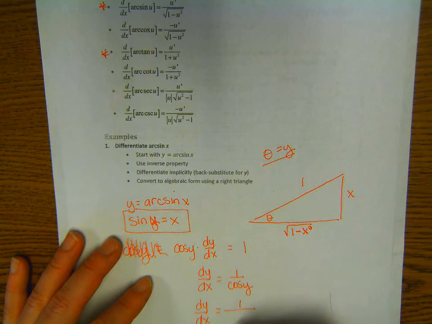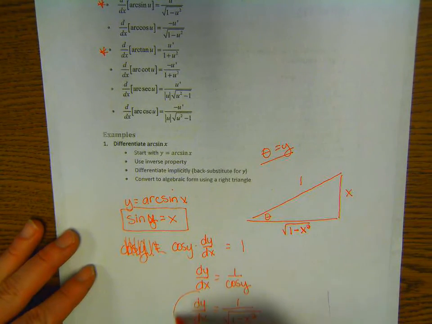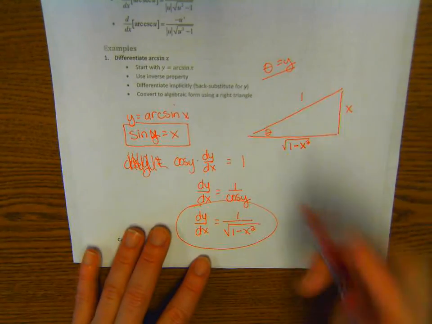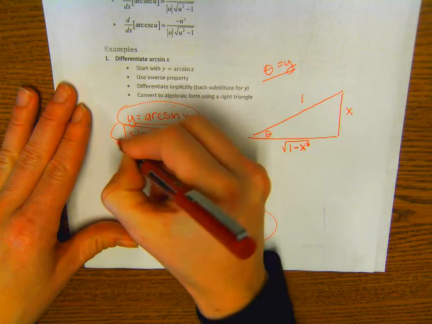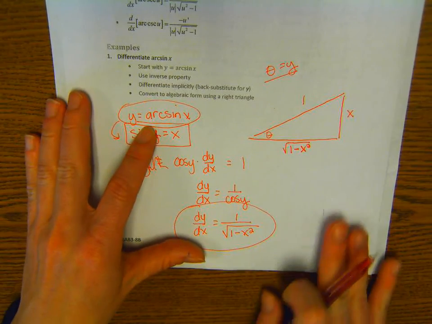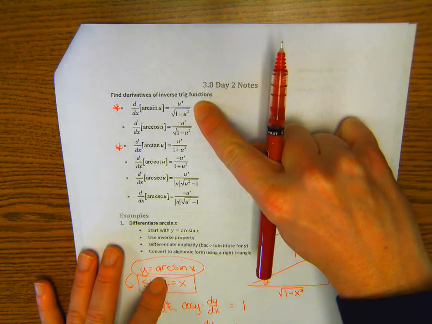I'm going to point out that we just took the derivative of arcsine with respect to x, and it matches what you see up here, except we used an x and they use a u.